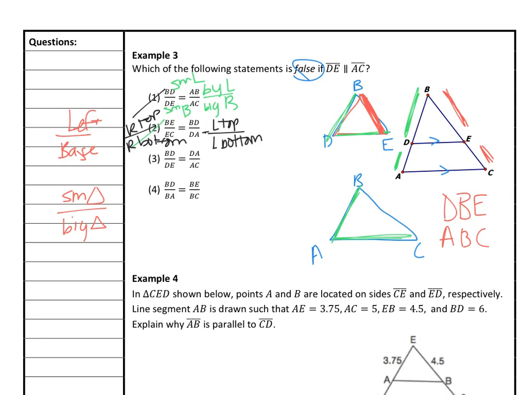The next one says BD. So I'm going to, again, come back to my separated and redrawn triangles. BD and DE. So it looks like I went left small over bottom from the small triangle. And they're saying it should be equal to DA. Okay, that's way back over here.